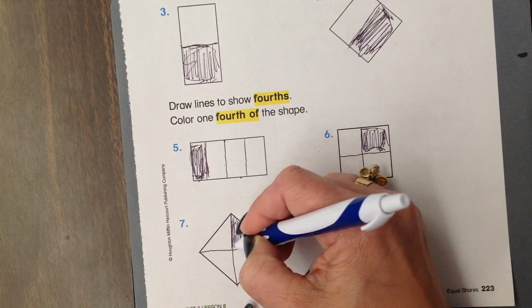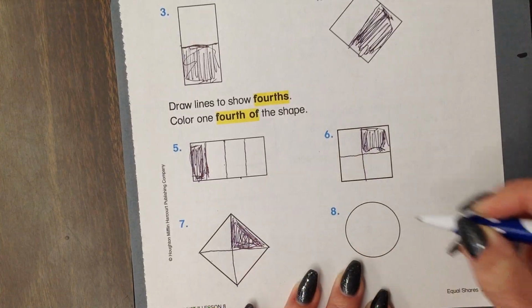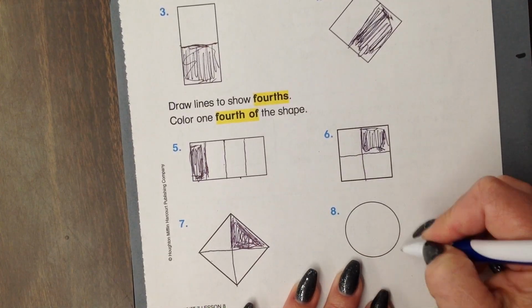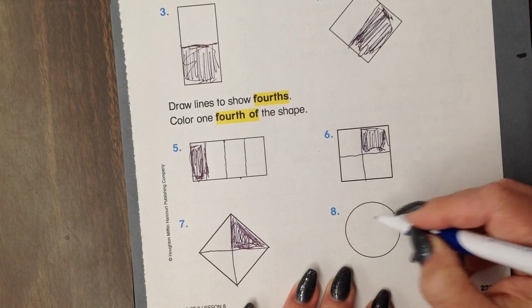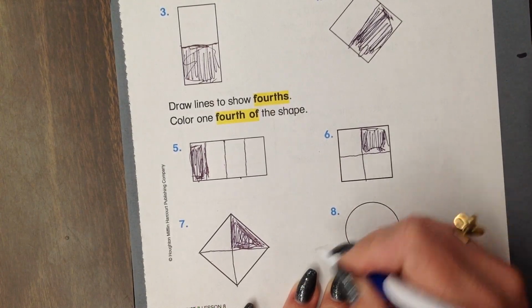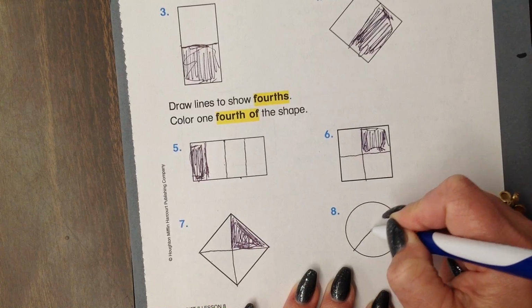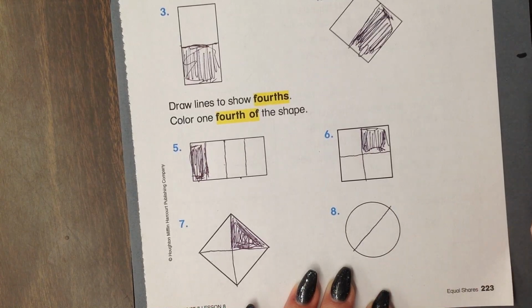Went a little too fast for myself, I guess. All right, over to the circle now. You can go ahead and draw your first line any direction you want. So let's pretend I wanted to go this way, and I cut it in half. I can go any direction for my first cut. Right now I've got the two halves, and they are the same.